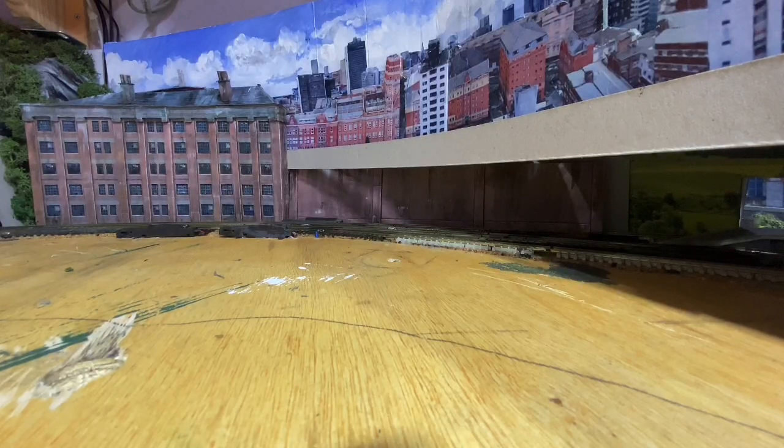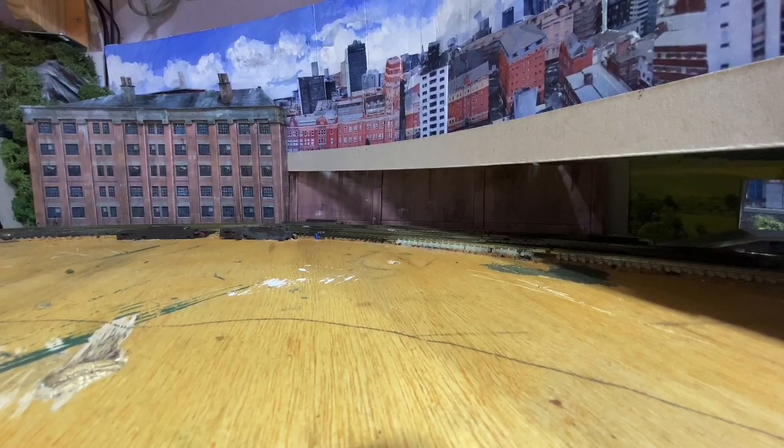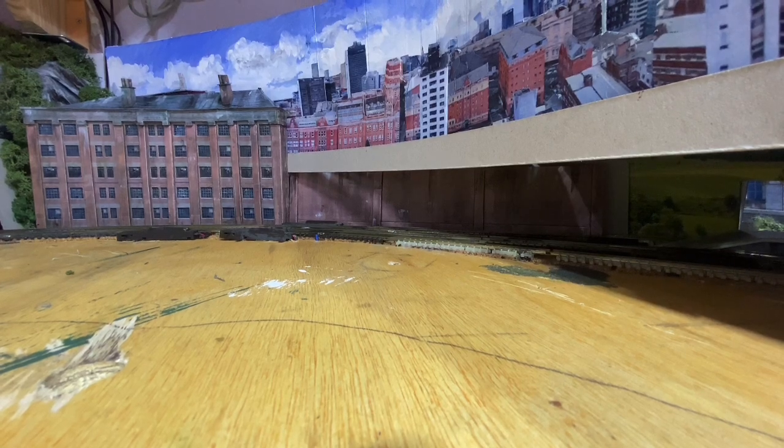Forced perspective to create a back scene? Stay tuned and I'll show you how to do it.